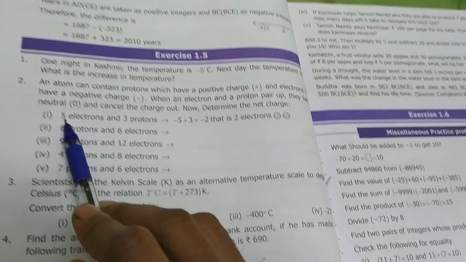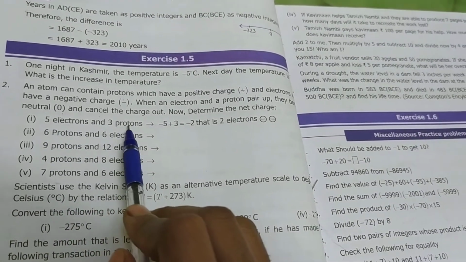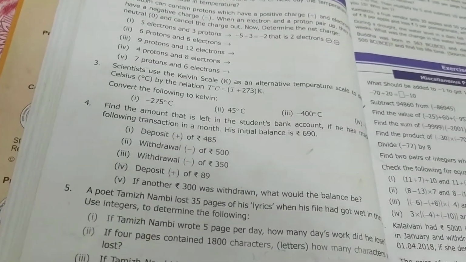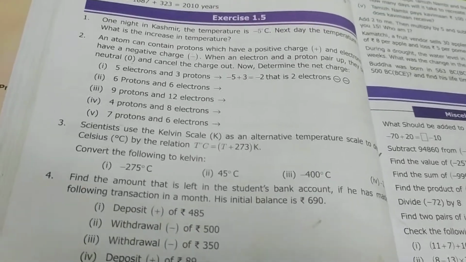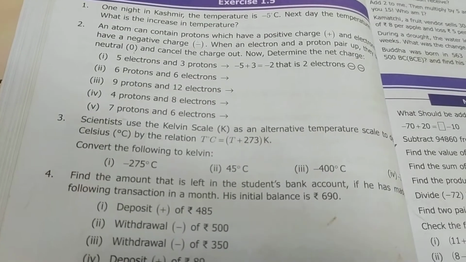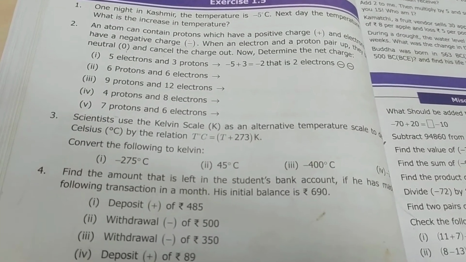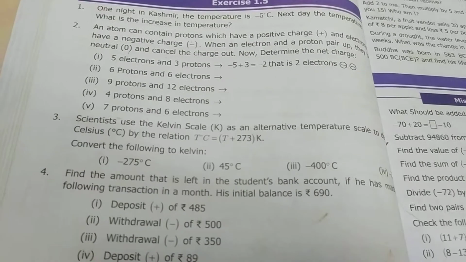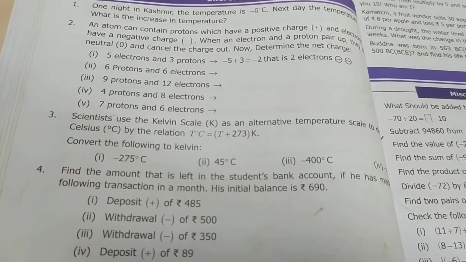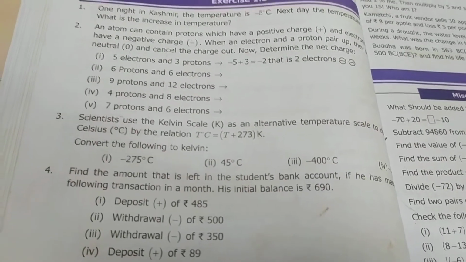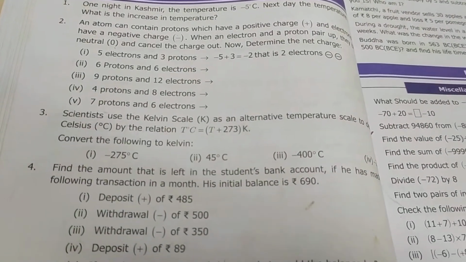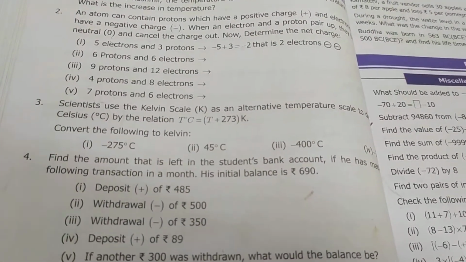The first one they gave is 5 electrons and 3 protons. We can move directly to this sum. The second sum, what they have given: an atom contains protons which have a positive charge, that is a positive number.